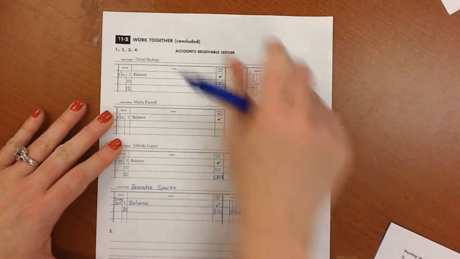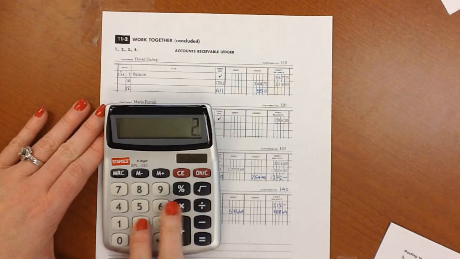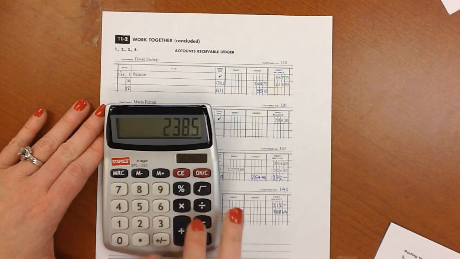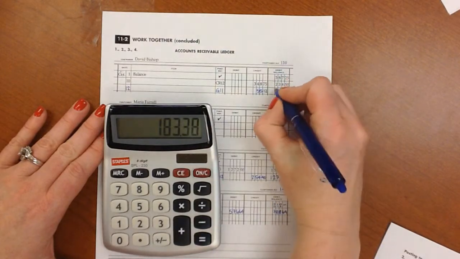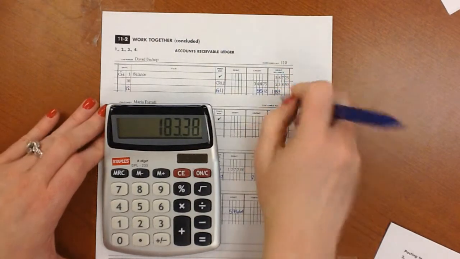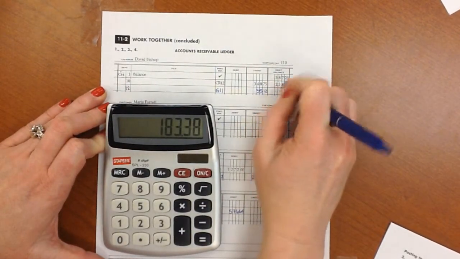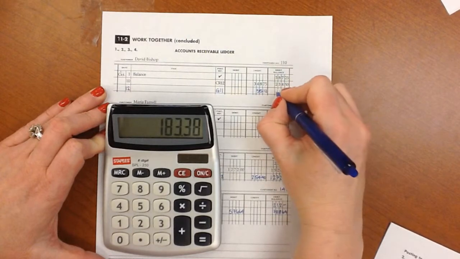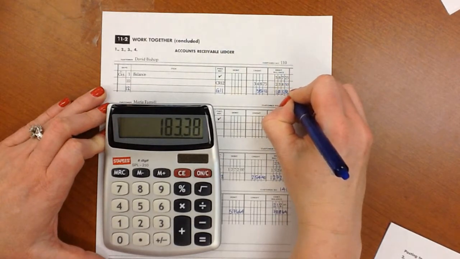We currently have a debit balance, so we are going to grab our calculator and subtract those values, which gives us $183.38.